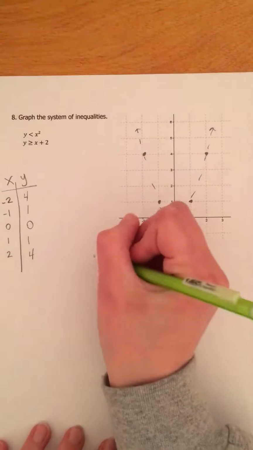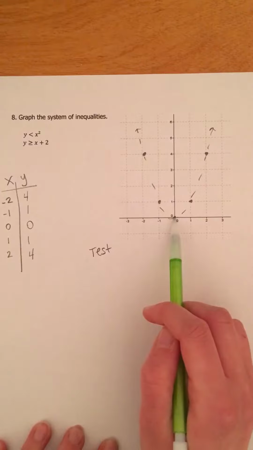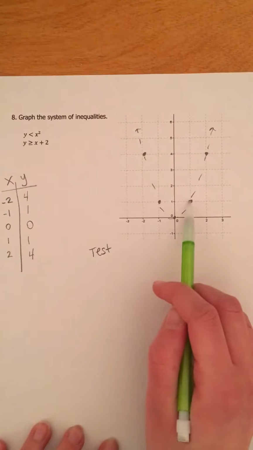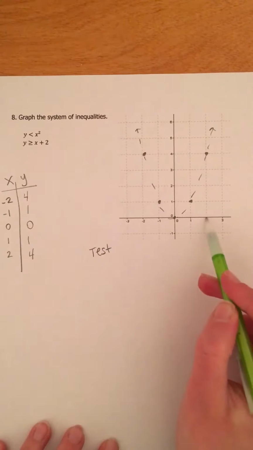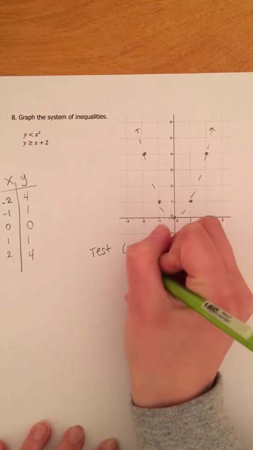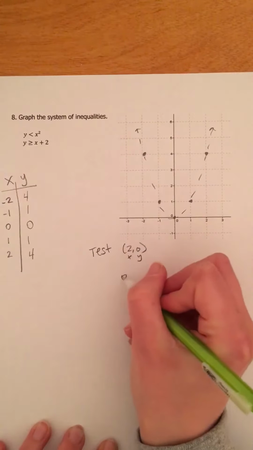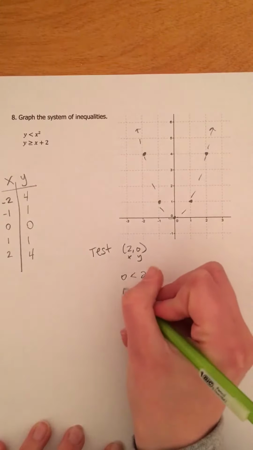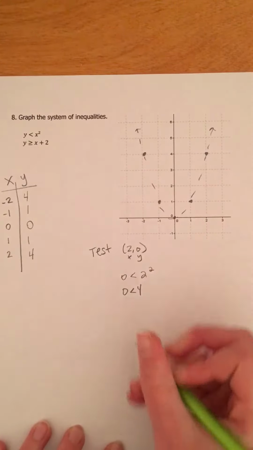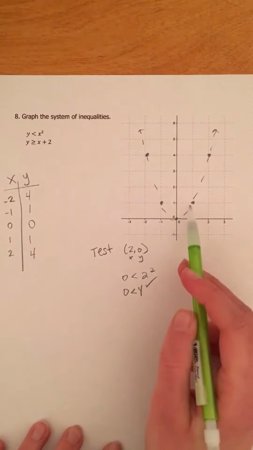So when I test an area to decide where I shade, I can't use the point 0, 0 because that's on the parabola. I cannot use the point 1, 1 because that's on the parabola. Let's use the point 2, 0. That would be right here. X is 2, y is 0. I'm going to plug those into the first inequality up here. So instead of y, I have 0 is less than 2 squared. We're going to decide if that's true. 0 less than 4. That's a true statement, yes. So I'm going to shade where the point 2, 0 is compared to the parabola.